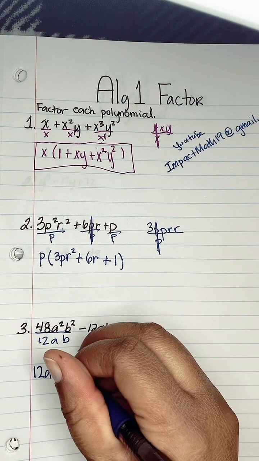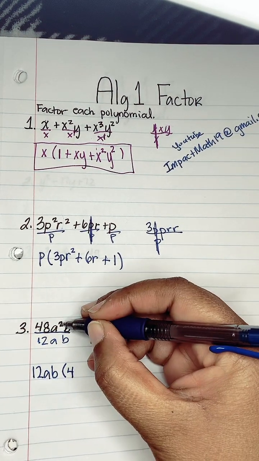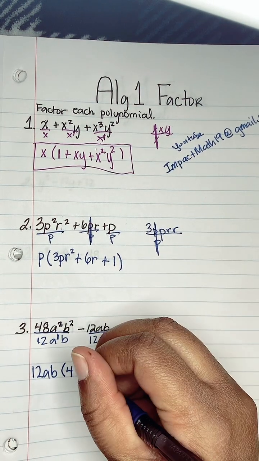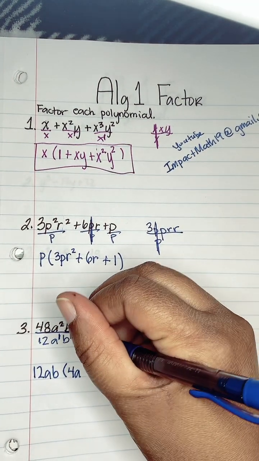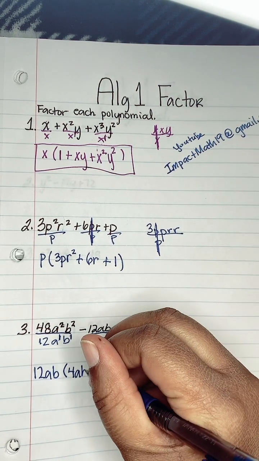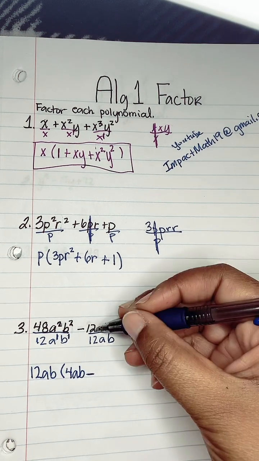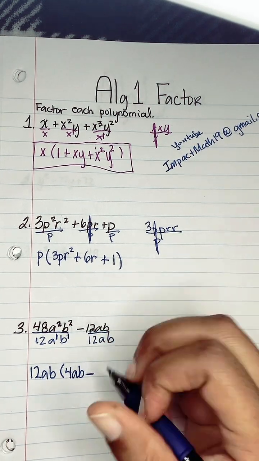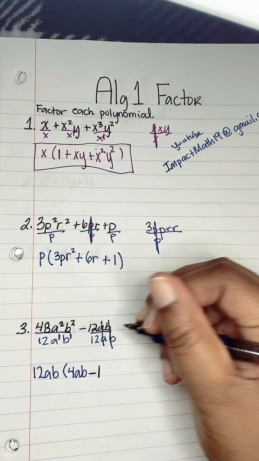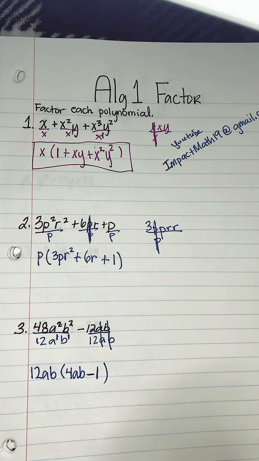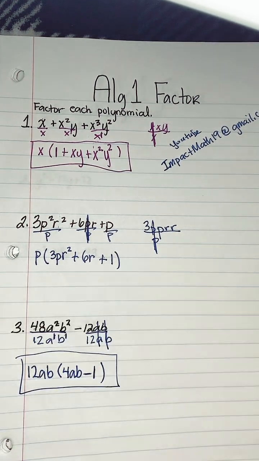48 divided by 12 is 4. A squared divided by A, remember we subtract these, will give us just 1A. This is 2 minus 1, which gives us 1B. Minus 12 divided by 12 is 1. The A's and B's cancel, and that's why we just have a 1. And this is our answer.